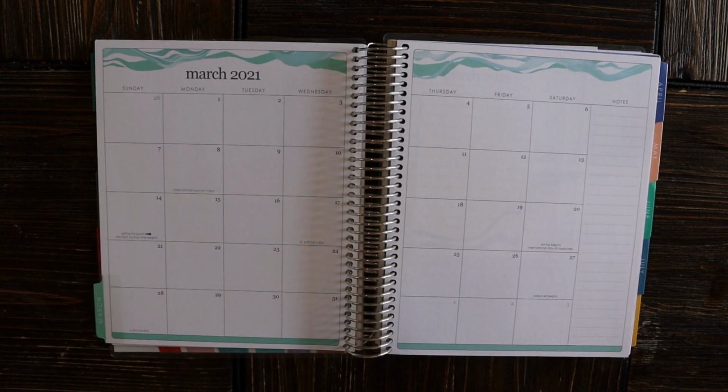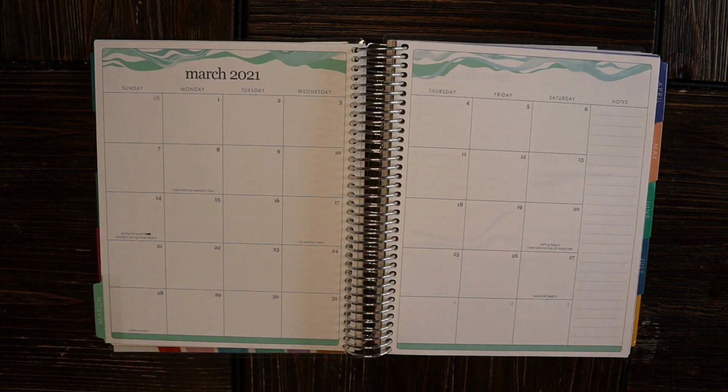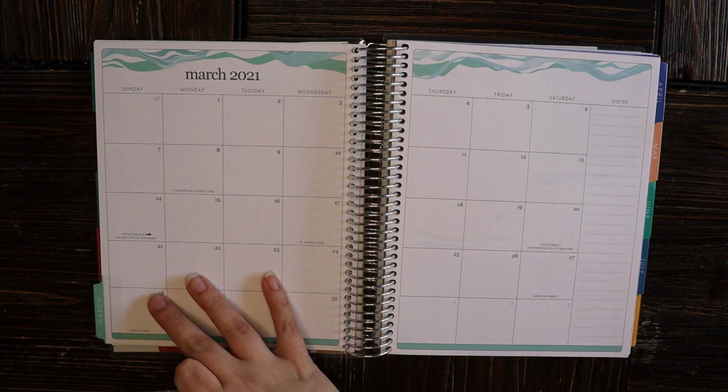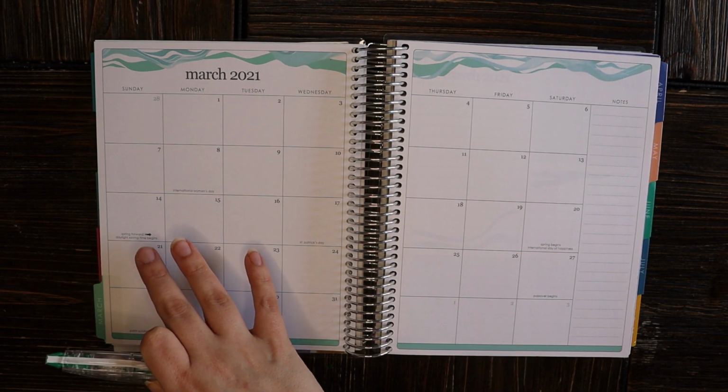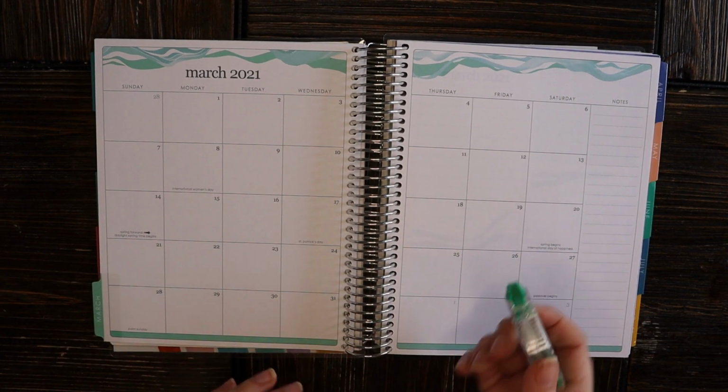So first thing I'm going to do is shed some light on the topic. I don't know how well you guys can see. There we go. And I'm going to start out by whiting out all of the holidays in here as well as these headings so they don't show through the stickers.